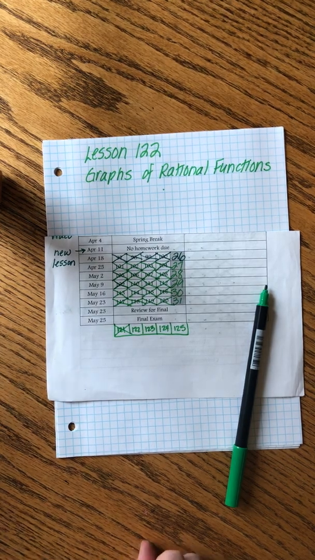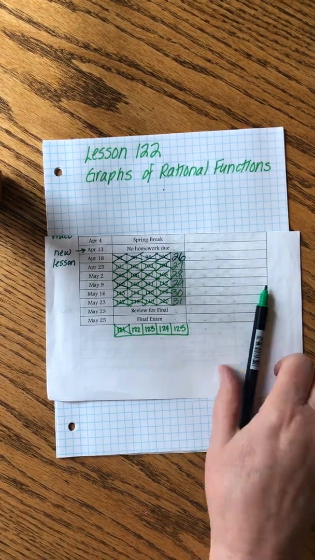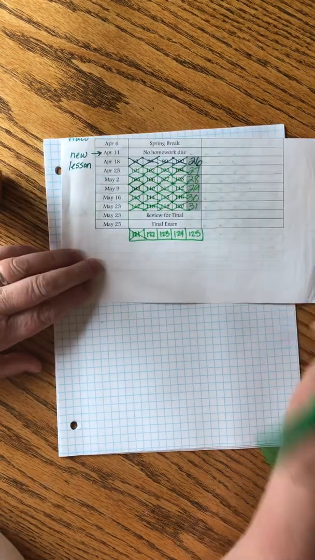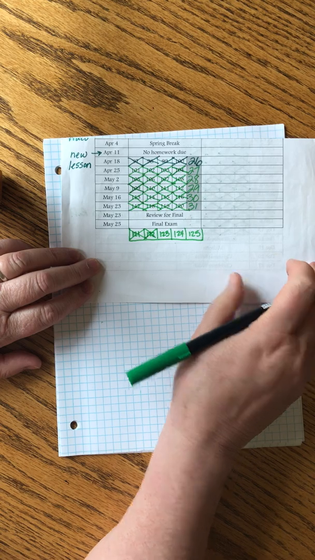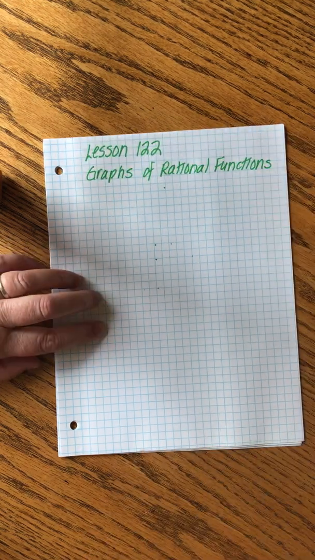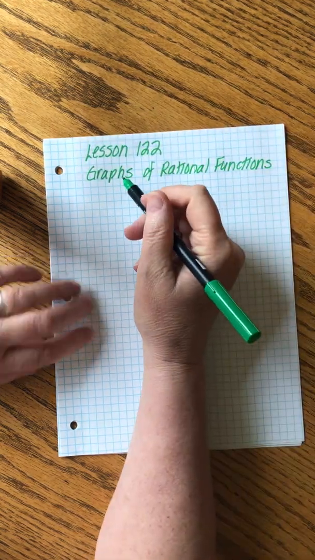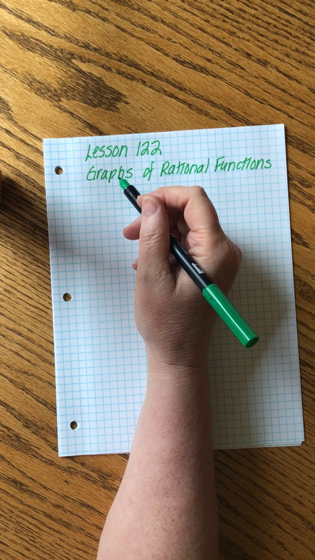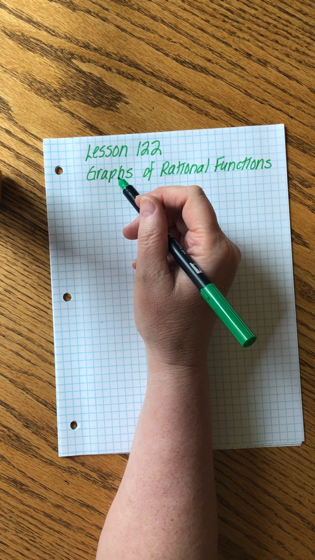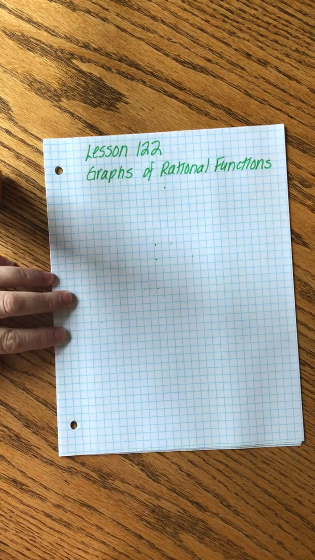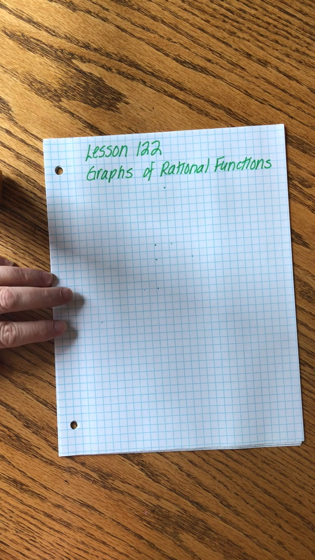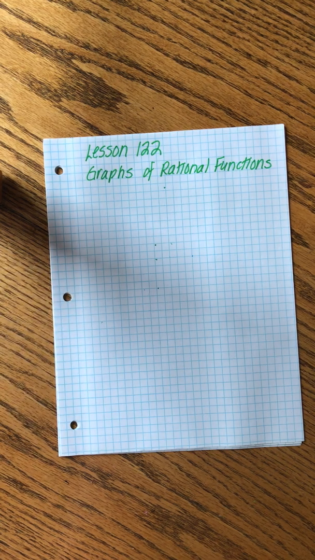Saxon Advanced Mathematics, lesson 122. We are on lesson 2 of our bonus lessons here, zooming toward the end of the book. This lesson has 2 parts, but they're related. And it seems a little wild at first, but I think you'll be able to bend your mind around this topic fairly easily. What we're going to be doing is graphing rational functions.